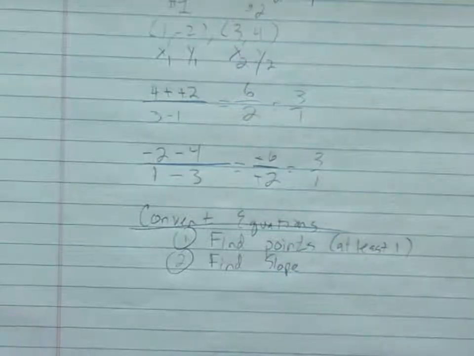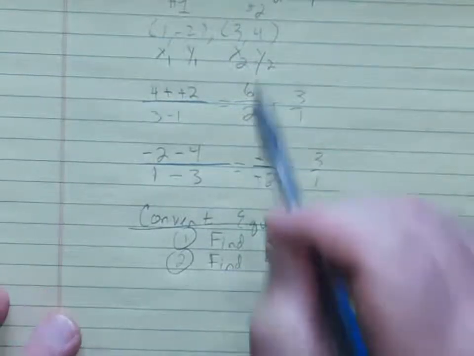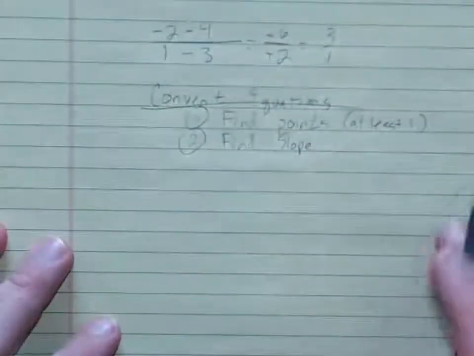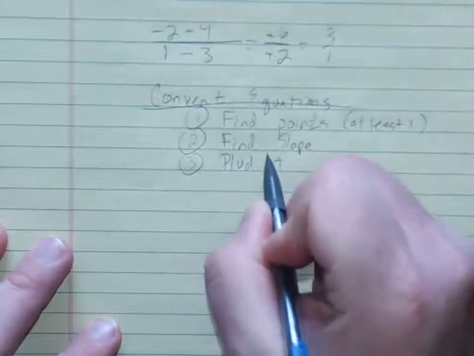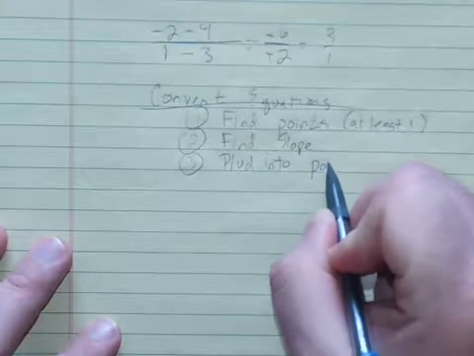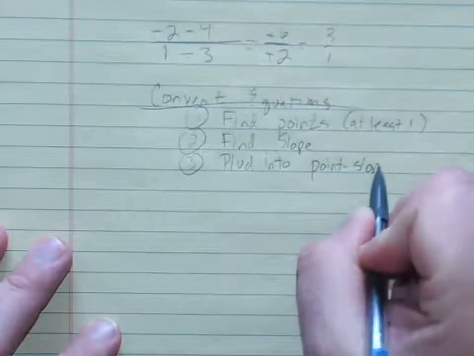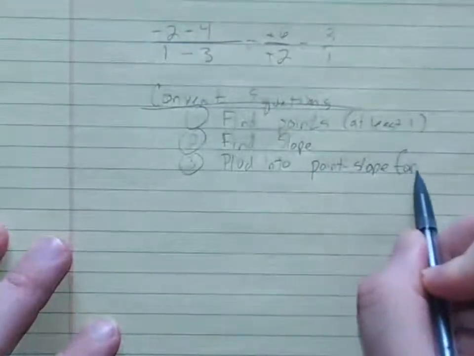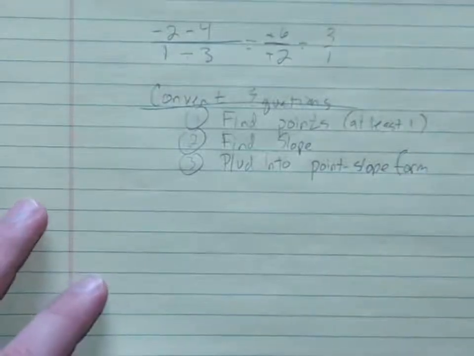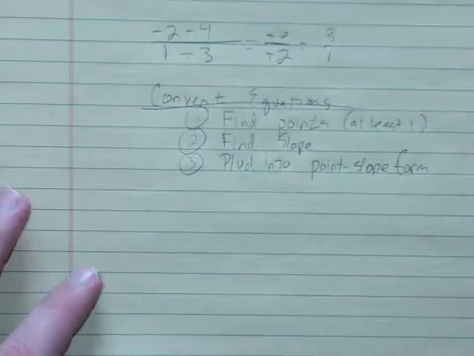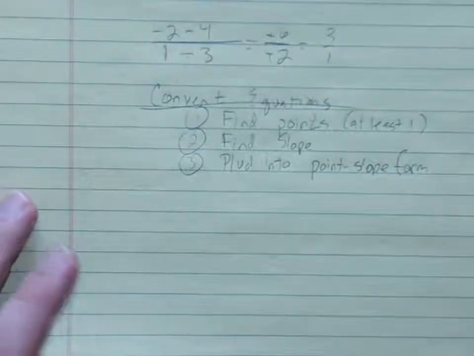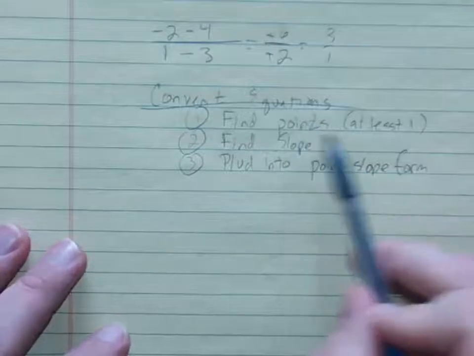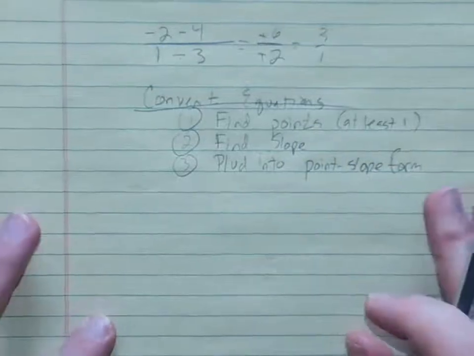If you're given the slope, this is good. If you're not given the slope, then you use my slope formula up here, or graph it and count it. That's fine too. The third thing then is you plug into the point slope form. You're always going to do that first. Now if the goal is to write something in point slope form, then after you've plugged in, you're done. You don't distribute, you don't move anything, you don't cancel anything. You literally just put the slope and one point into this bad boy and you're done.